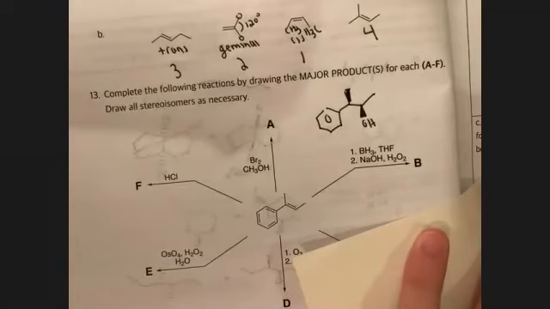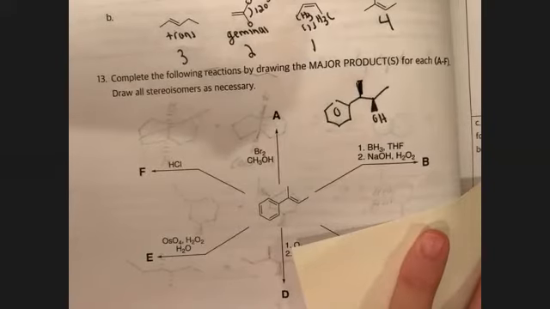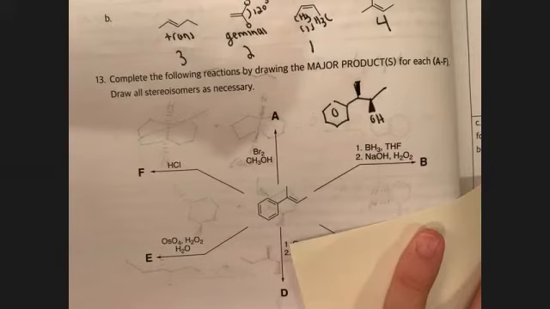Hold on 1 second. I actually think I just made a mistake. BH2 goes here. Yeah, okay. Remember that it's syn addition like this.